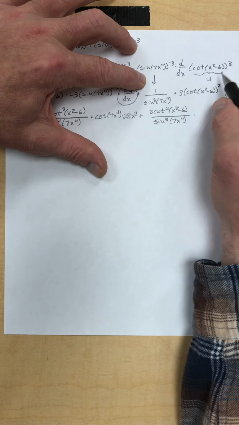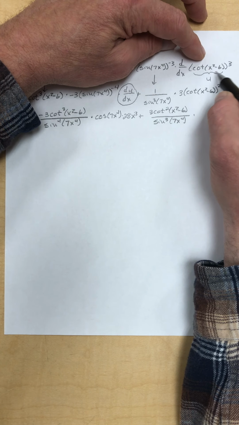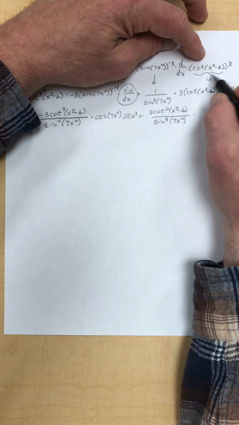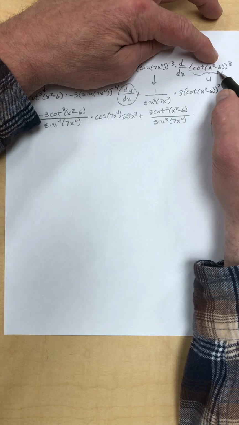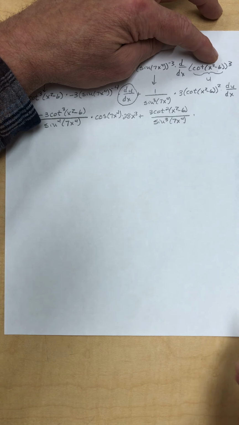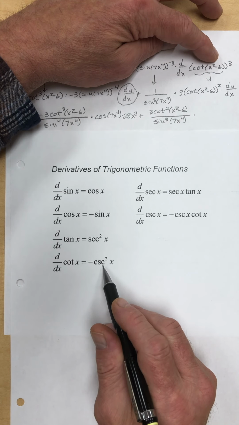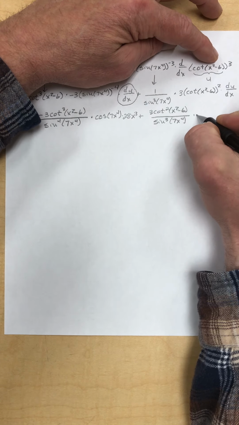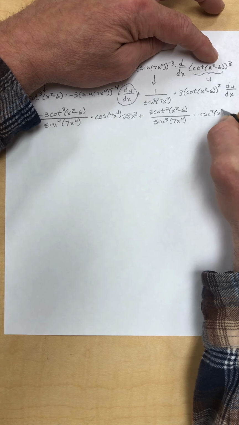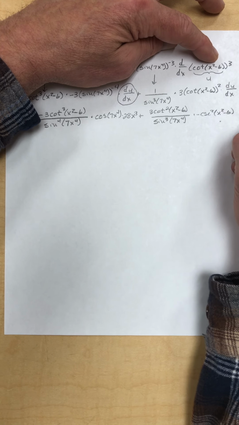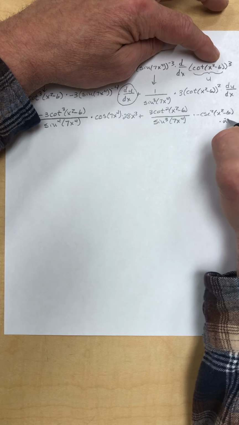Now I got to do du dx, and here's my u in here. So when I take this, I have to do chain rule again. I have to work with the cotangent of u and let u be x squared minus 6. So when I take the derivative of cotangent of u, it's going to give me the opposite of the cosecant squared of u. So I get the opposite of the cosecant squared of u, which is x squared minus 6, times the derivative of u, and u would be x squared minus 6, so that would be 2x.